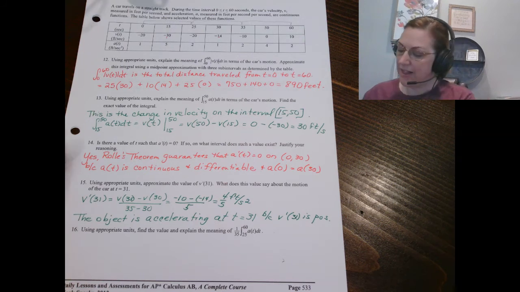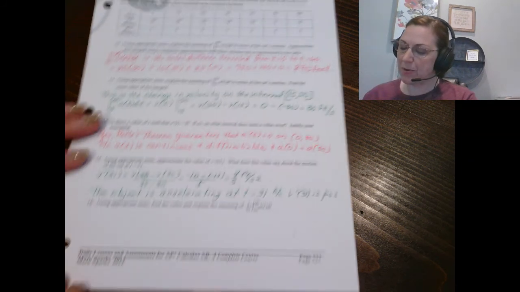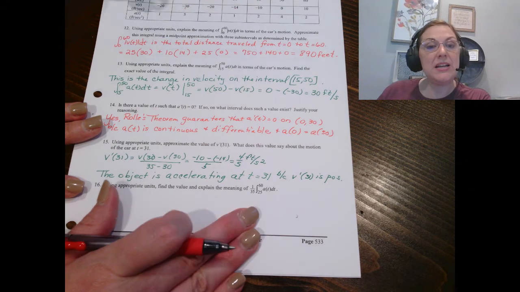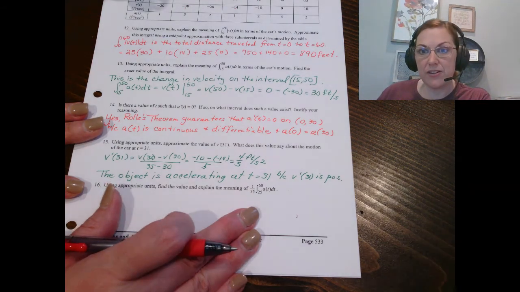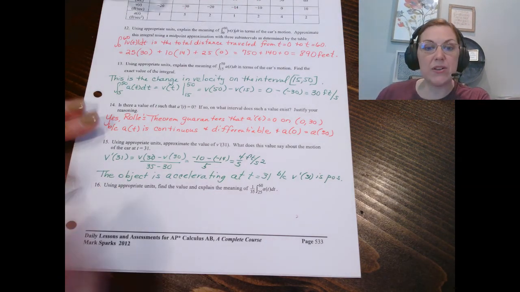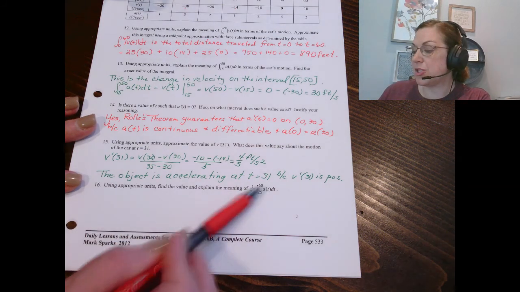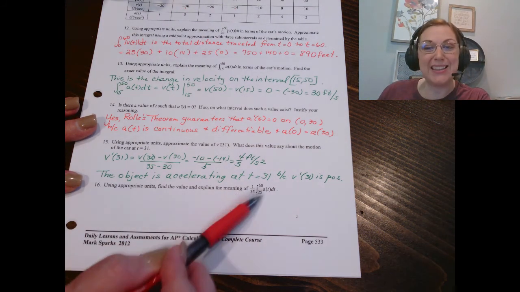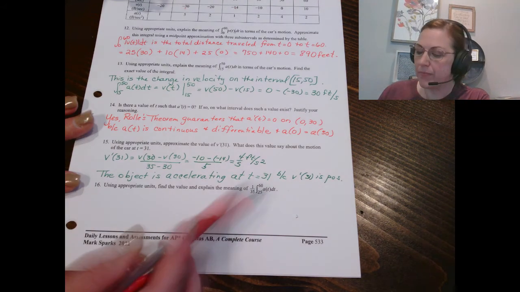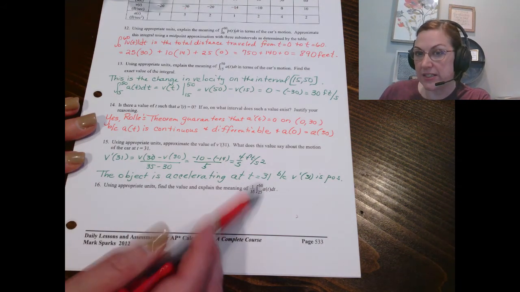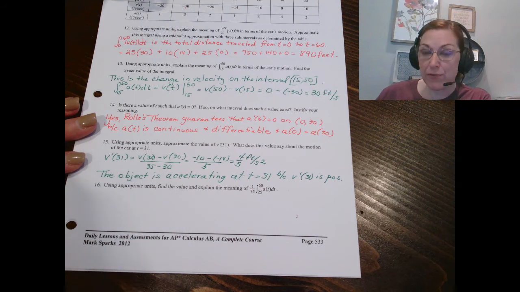All right, last one here. Using the appropriate units, find the value and explain the meaning of 1 over 35 integral from 25 to 60 of a of t. Well, first of all, the meaning of it here is we're doing the area and we're dividing by the length of the interval. See, 25 to 60 is 35. This is average value.